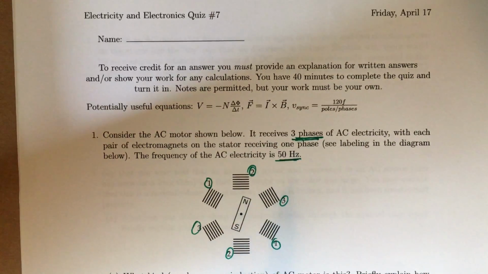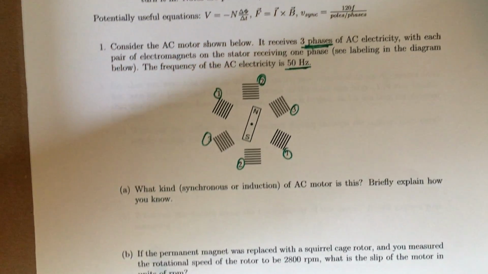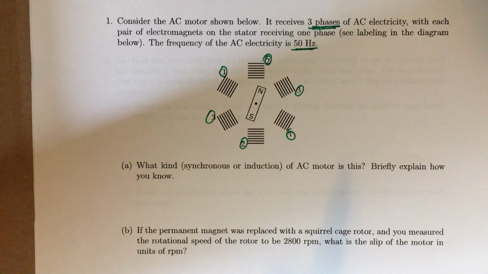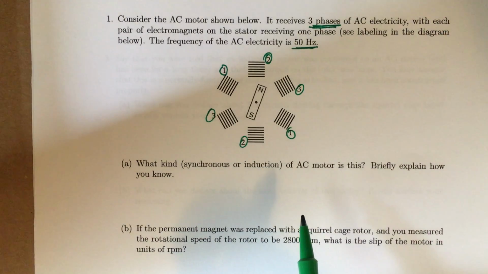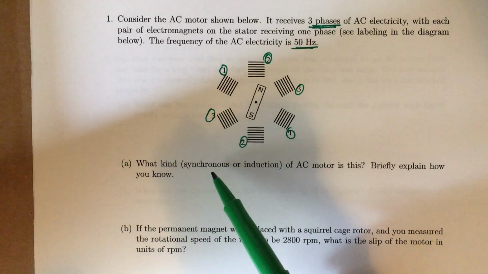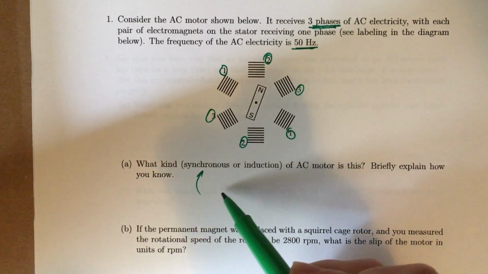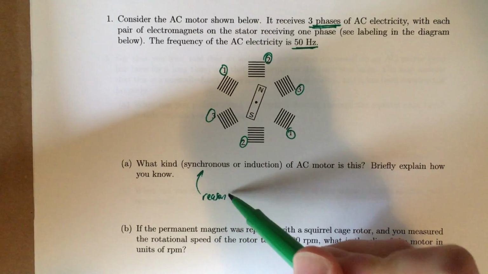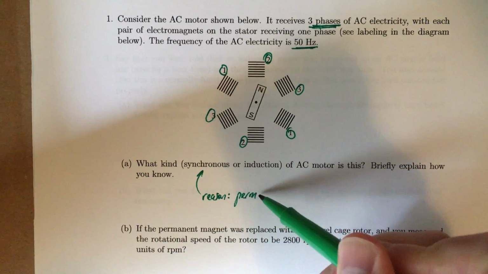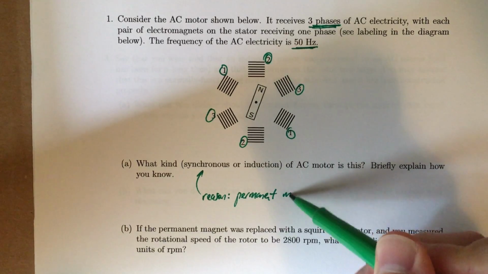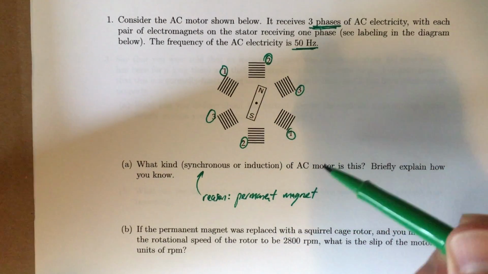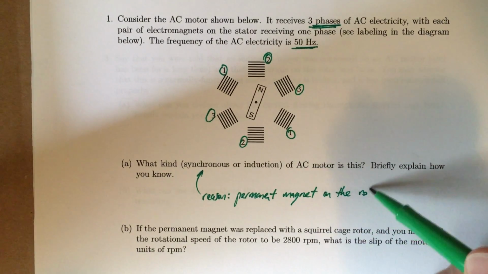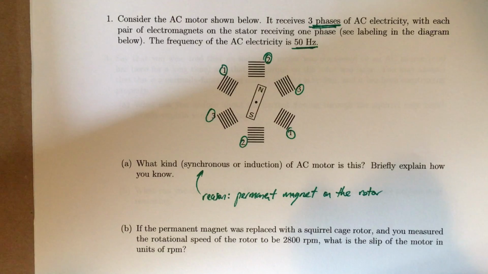Now, part A asks us a pretty straightforward question. What kind of AC motor is this? Okay, in terms of the ones that we've covered. And the answer to this is synchronous. And the reason we know is the permanent magnet on the rotor. Okay, if you got a permanent magnet and nothing else, well, then that has to be a synchronous motor.